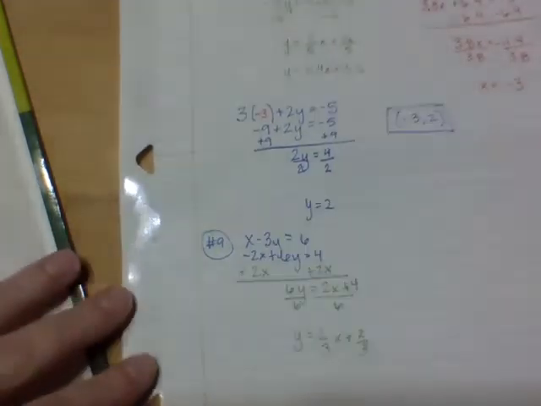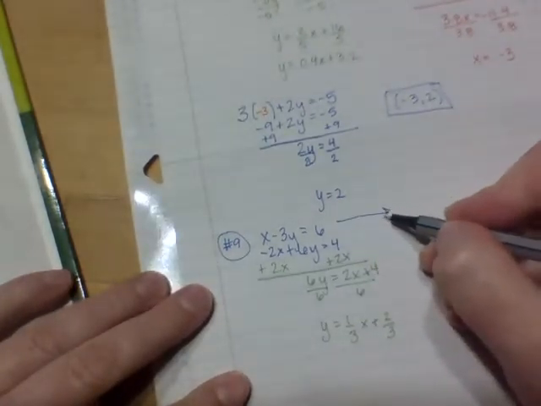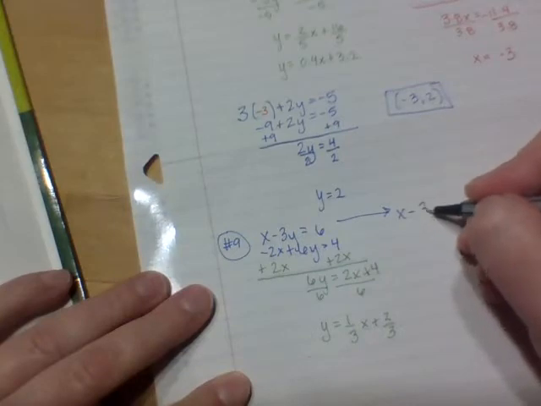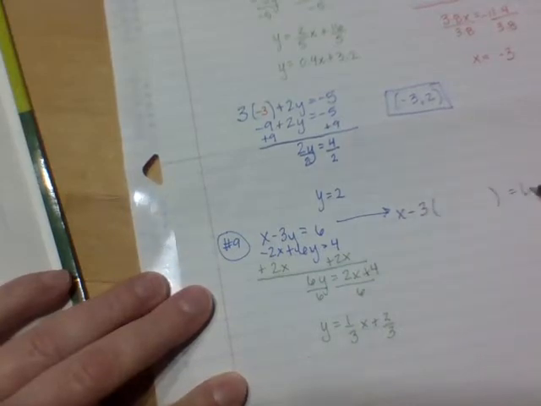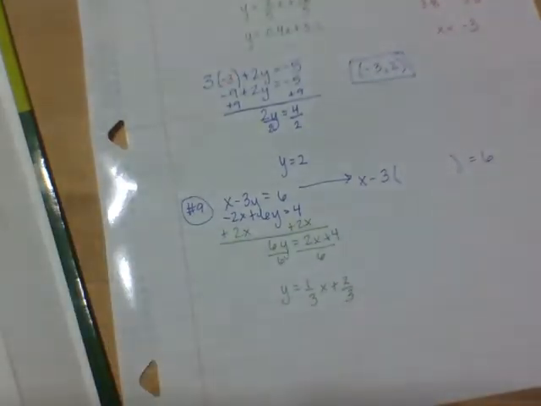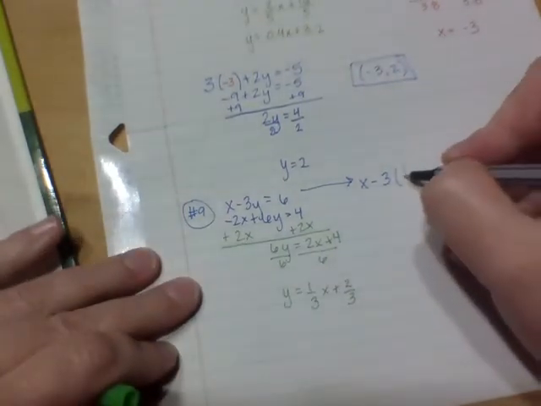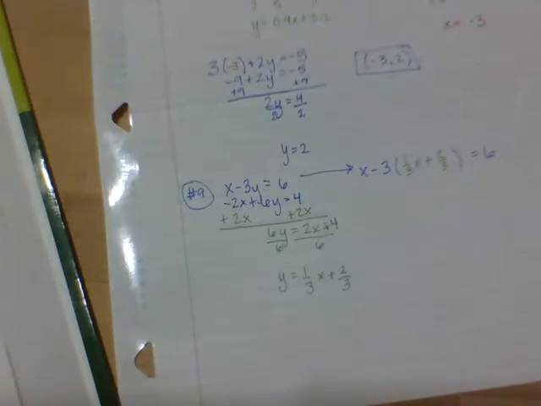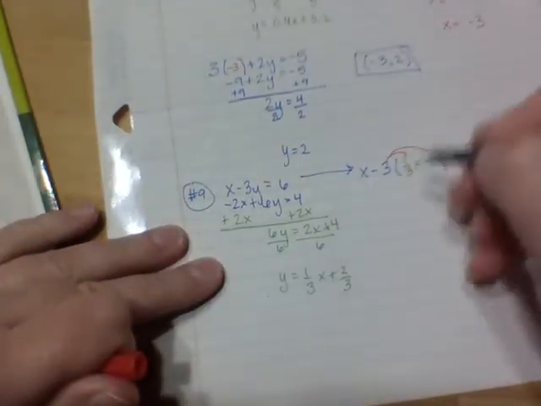All right, then we're going to rewrite and insert that y value in for this equation. So we'll have it here. We have 1/3 x plus 2/3. And now we're going to distribute the 3.